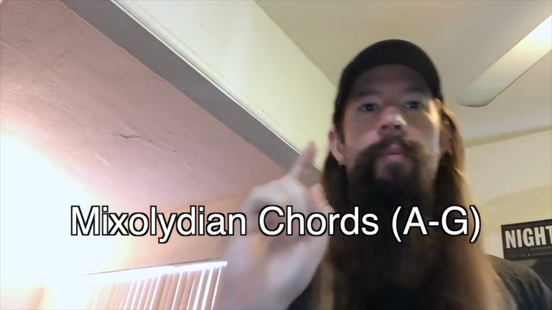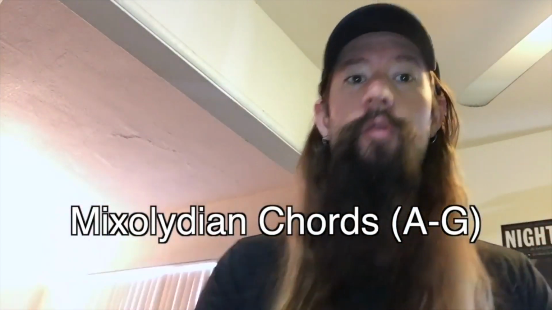The fifth mode of the major scale is Mixolydian. It's a major mode with an epic flat 7th degree. The primary chords are major 1 to major flat 7 or A to G. Entering the test chamber for deconstruction will be Happy Birthday.